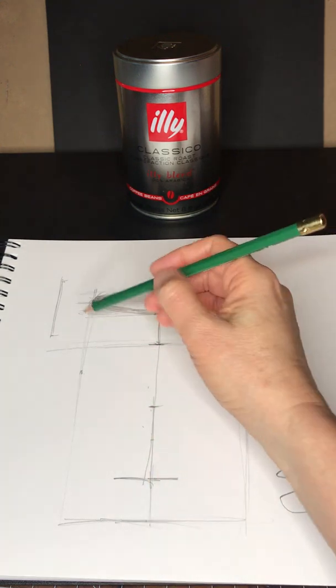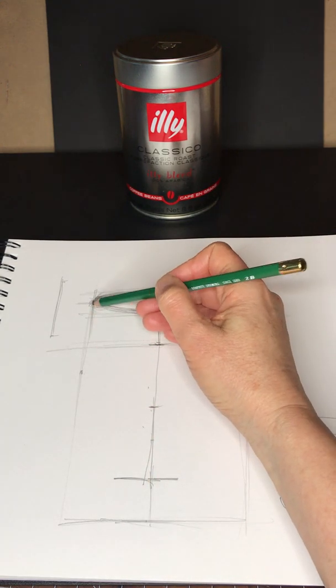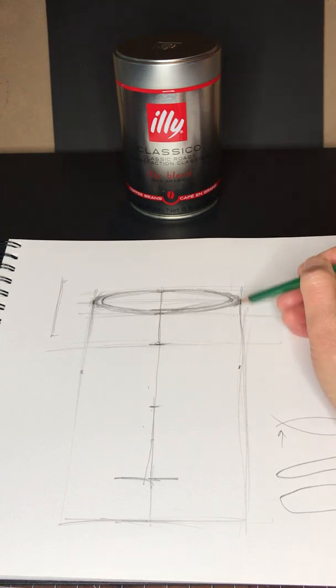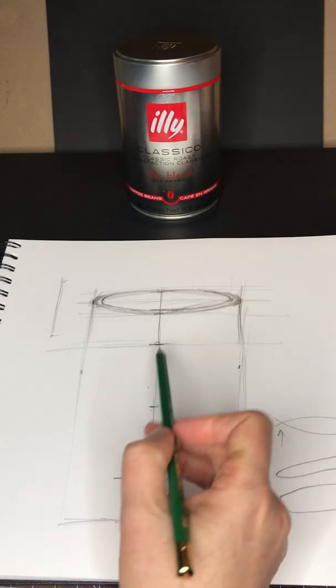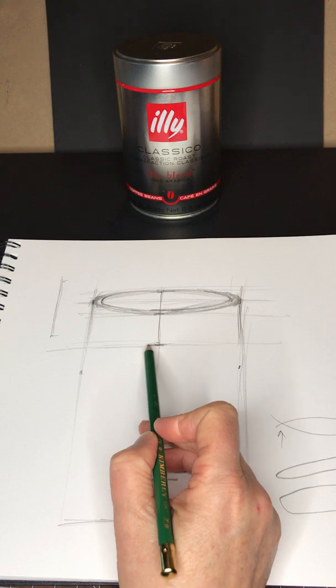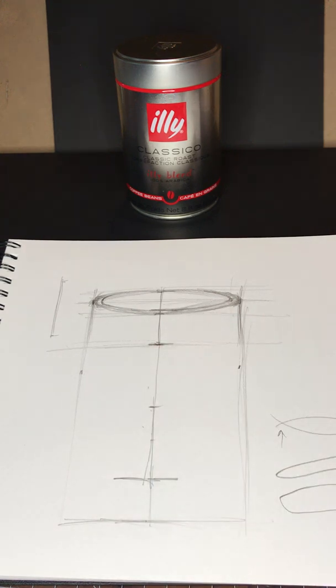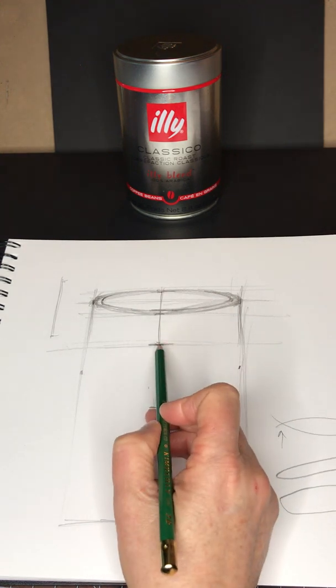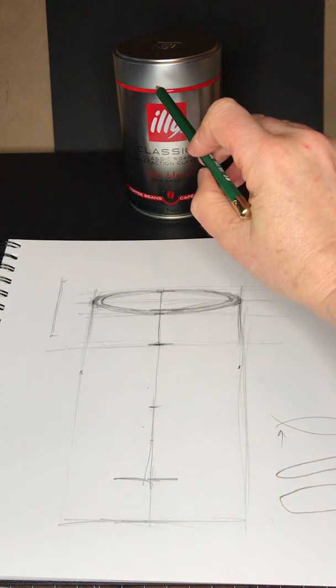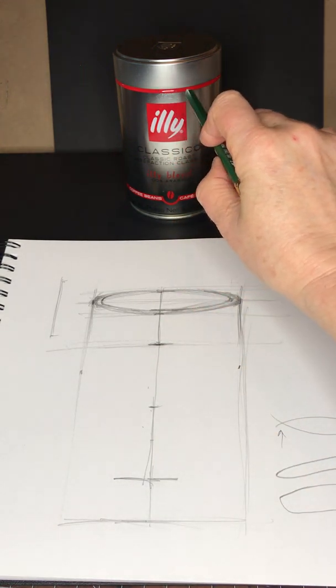Okay, so we can drop our line down to here, and we know that this is where the front part of this circle comes to.